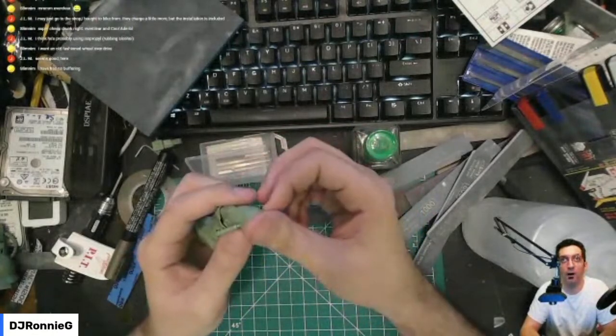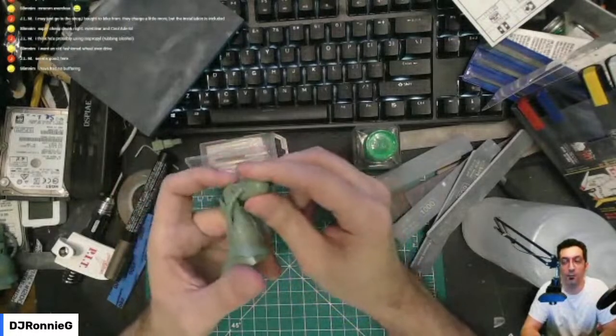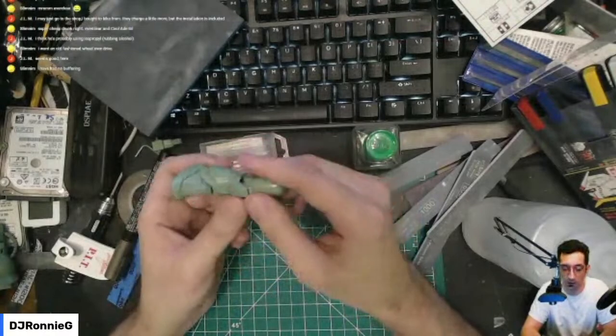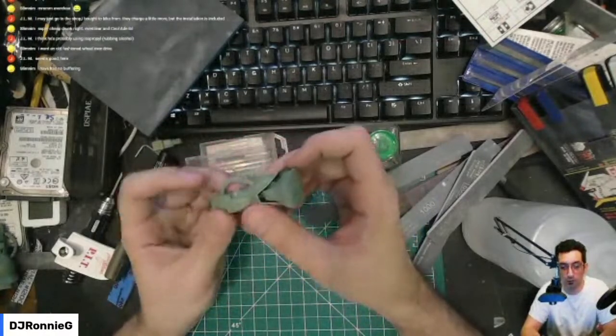Yeah, you're right. Right now I'm using isopropyl alcohol, aka rubbing alcohol. In particular, I'm using a 99% isopropyl alcohol, which is interesting.